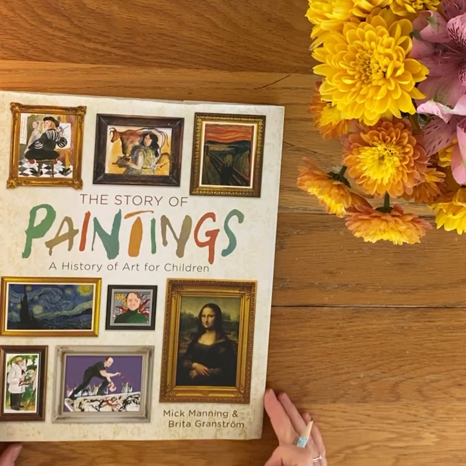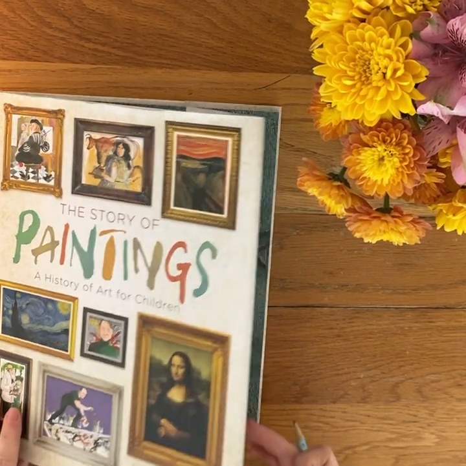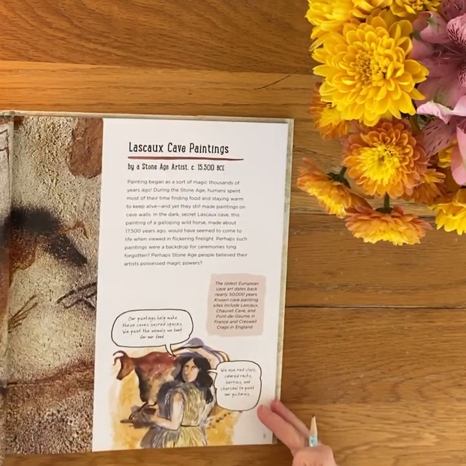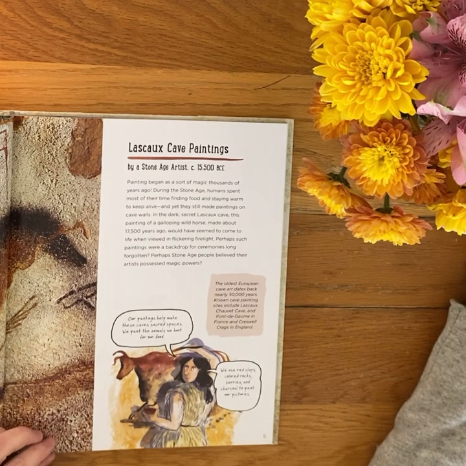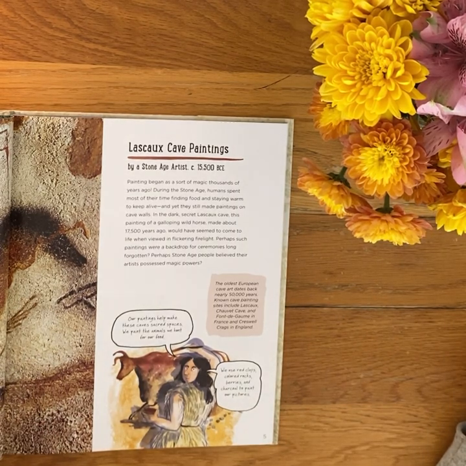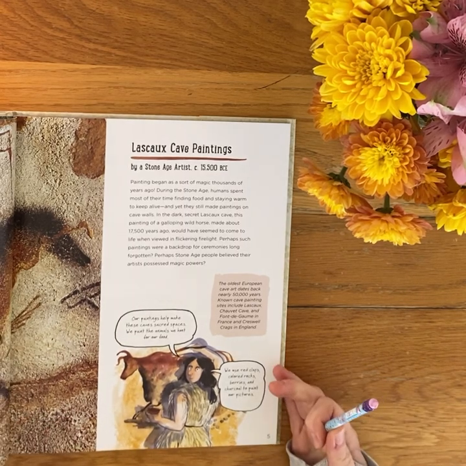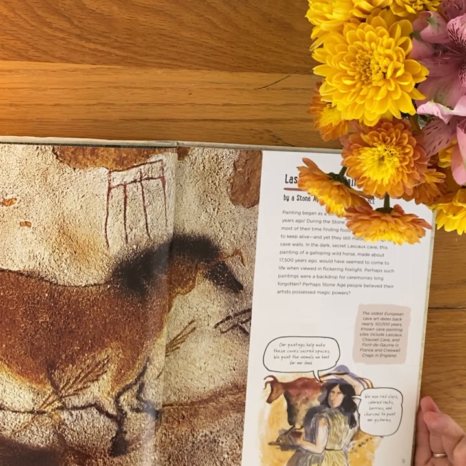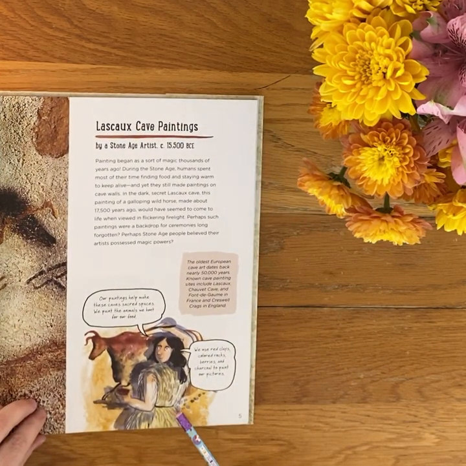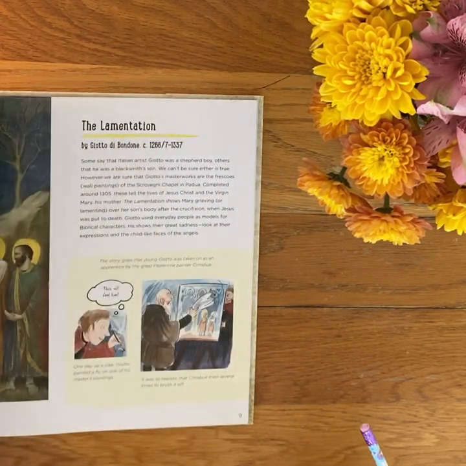Okay, this one's called The Story of Painting. So this is specifically art history for children focused on painting. It's a hardcover book. I don't think I've seen it not in hardcover. And it's going to start all the way back with the Lascaux cave paintings. So each 2-page spread has a description of the piece of art, the time period, and the artist. It has a really nice full color replication of the piece of art. And then there's this almost like cartoon sort of drawing down here with the dialogue bubbles. This is more the introduction.